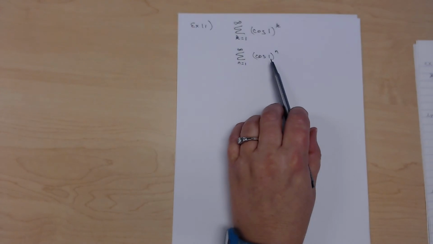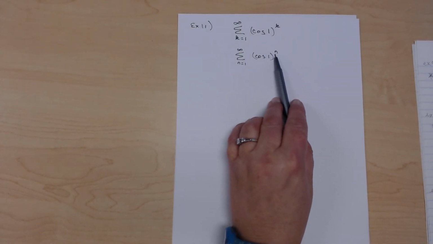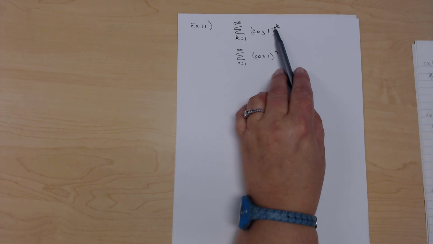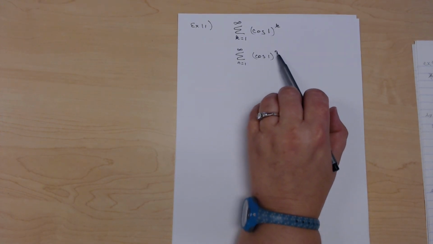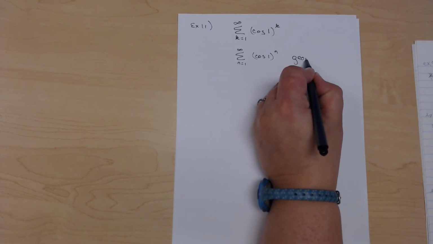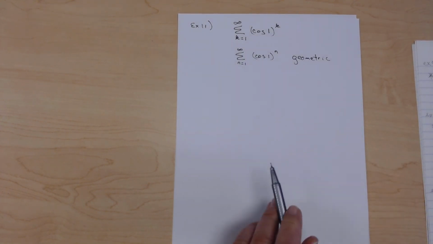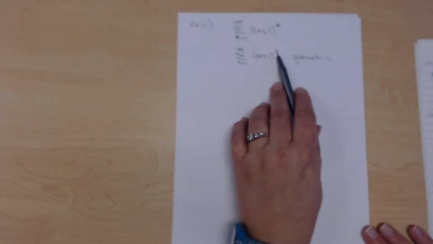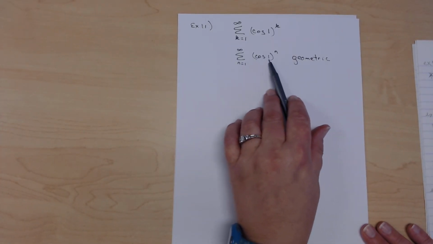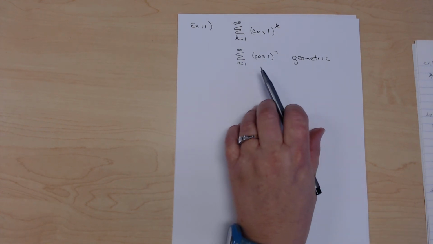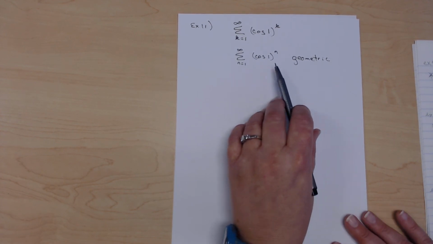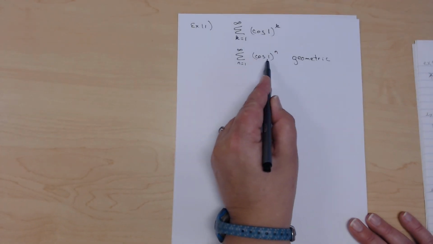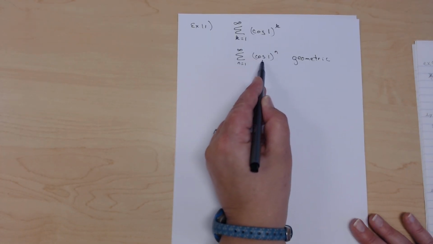The other thing is, notice my variable is an exponent. What are you thinking when your variable is a regular old n or n minus 1? Geometric. Okay, now we got to get this looking geometric. This is just a number. In fact, what is cosine of 1? Cosine, you can just type it into your calculator. Cosine of 1, make sure you're in radians, and it should be something like 0.54. So you can even put 0.54 there if you want, if that helps you at all.